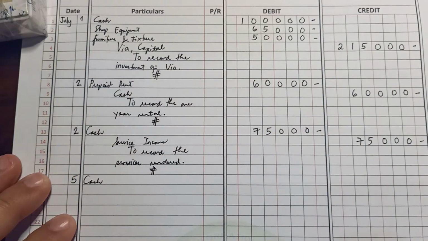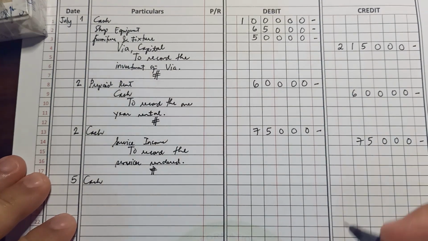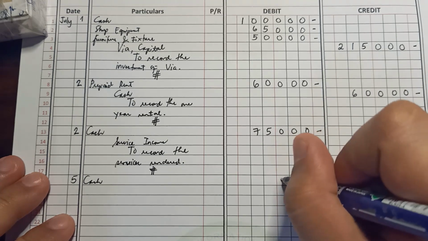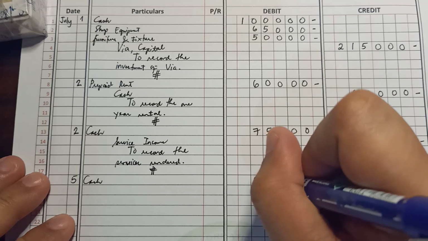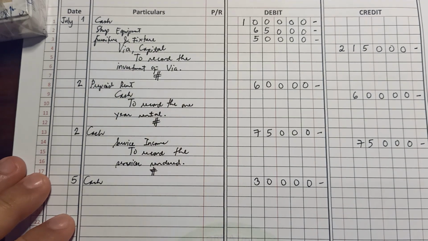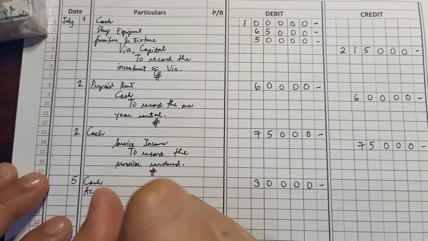Magkano ang 30% ng 100,000 pesos? Of course, it's 30,000 pesos. 1, 2, 3. Okay. Okay? So, that is an asset. Since meron tayong collectible, kasi 30% nga lang ang nakolekta pa lang natin kay client, okay, the 70% of the 100,000 pesos will be our accounts receivable.